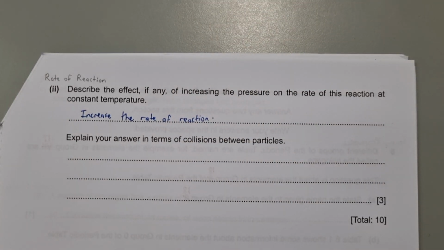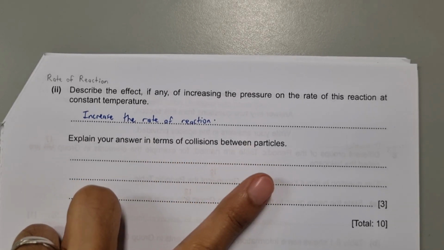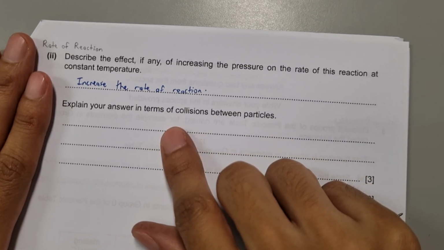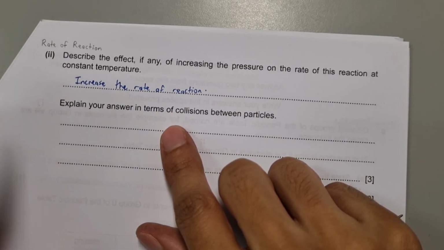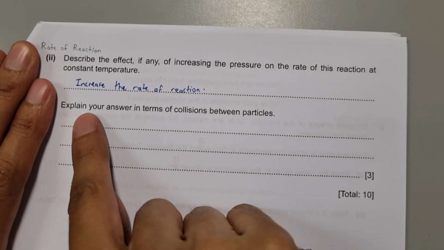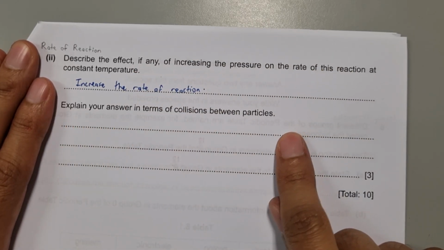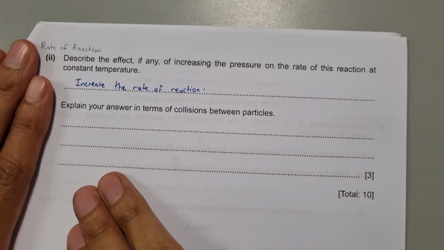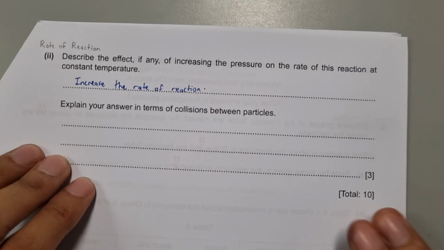Explain your answer in terms of collision between particles. This is a typical kind of question in speed of reaction or rate of reaction. They change a factor, you must explain how that affects the particles, which leads to the increase in the frequency of effective collision and then the increase in the rate of reaction.